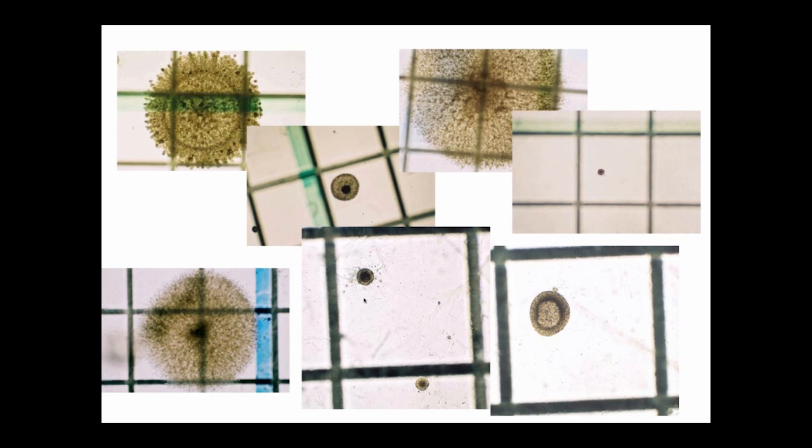And we see actually a really broad range, and you can get an idea where the grid lines there are 2 millimeters in diameter. So you can see we get some really large colonies, up to 4 millimeters in diameter, and then we get a whole bunch of small colonies as well.